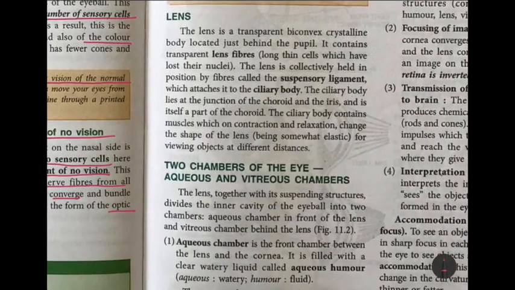Now next we come to the lens. The lens is a transparent biconvex crystalline body which is located just behind the pupil, just behind the opening, the hole through which the light passes through. Just behind that we have the lens. It contains transparent lens fibers. Transparent, why? Because light has to go in. They are long thin cells which have lost their nuclei. These are cells only, but nuclei is absent.